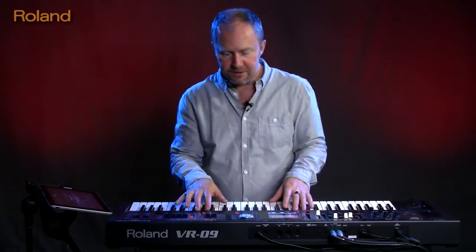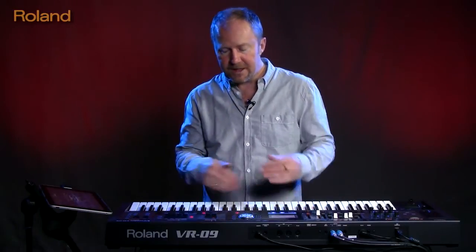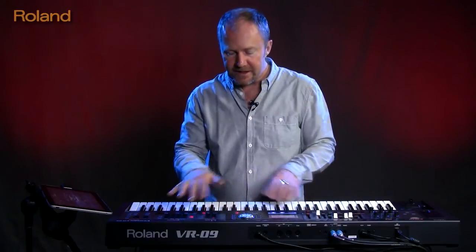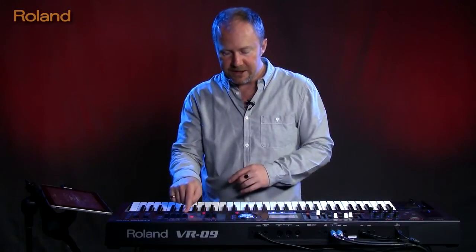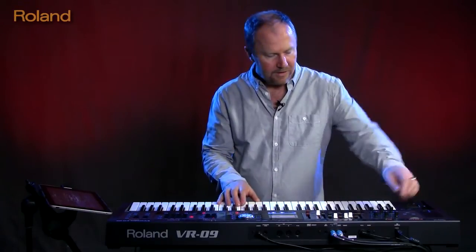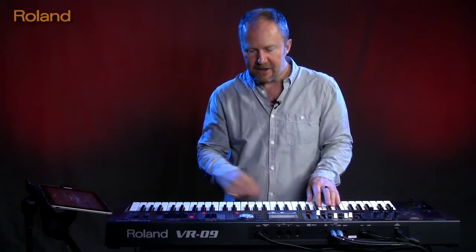So anything you want to do to a registration, even if I want to edit a synth tone, I don't have to save that synth tone as a separate thing. I can save the entire setup to a registration, and it's really easy to do. All you need to do, find the sound that you want. I'm going to lose that distortion in a second. And just say that's the sound I want.